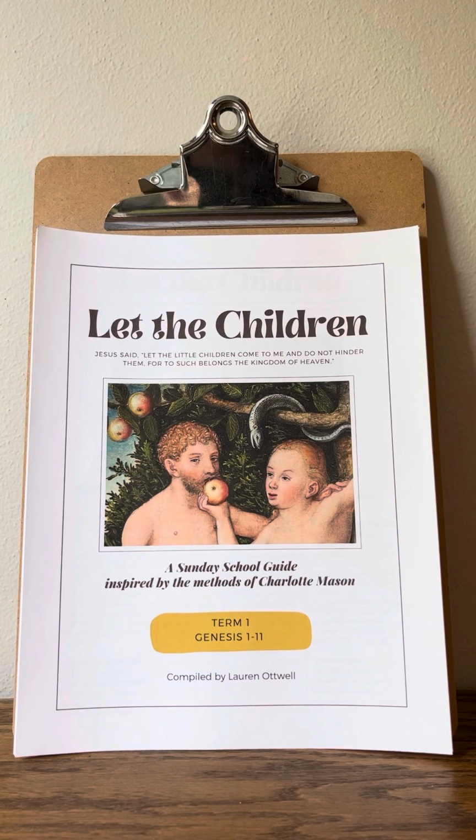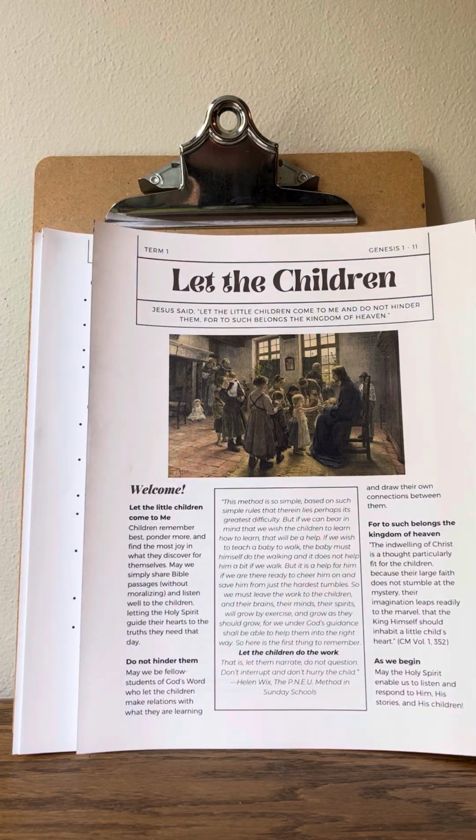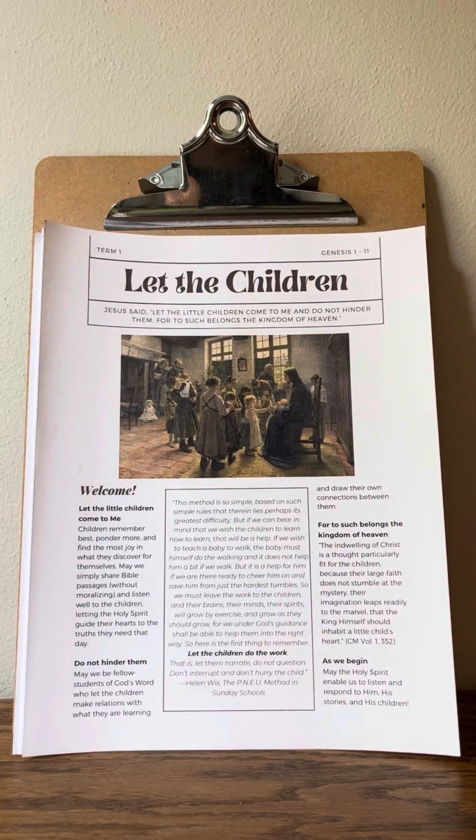This is a slow motion flip through, so you can see what's included in our Sunday school guide inspired by the methods of Charlotte Mason. This is term 1, which covers stories from Genesis 1 to 11. The first page is just some quotes and ideas as you begin. Maybe you're transitioning from a traditional Sunday school or children's church or traditional family devotions, and so these are some things to keep in mind as you begin.